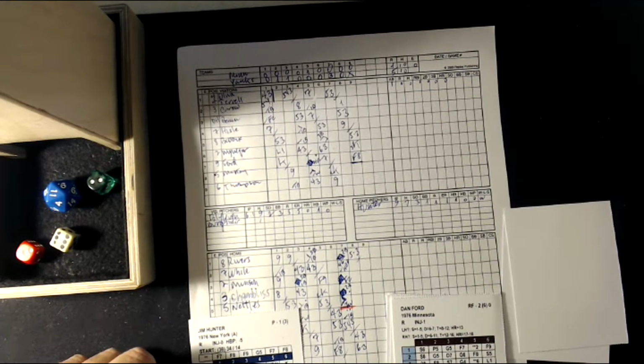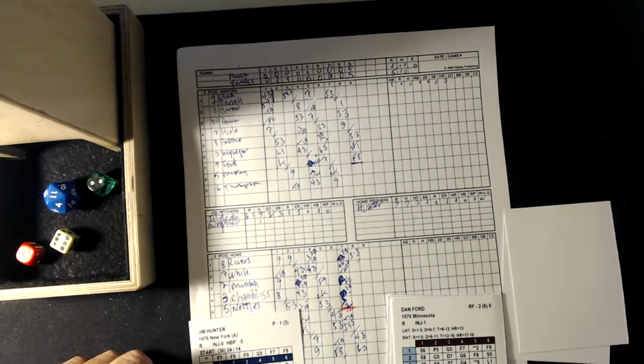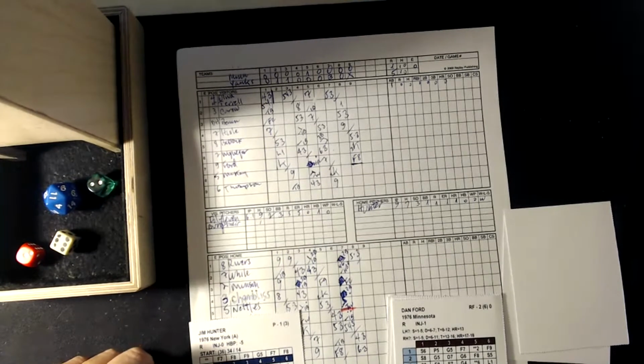And let's quickly look at, I got to close this out. So now I go into end game. Blyleven gets the loss. Hunter gets the win. What day was this game played? This game was played Sunday, April 18th.